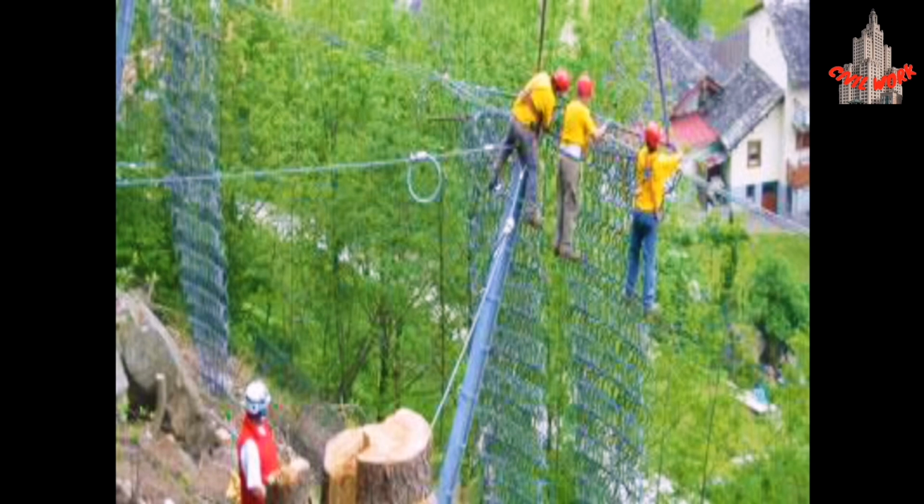How does wire mesh prevent landslides? It creates surface stabilization. Wire mesh is installed over exposed rock faces or steep slopes to prevent loose rocks from falling. It acts as a protective cover that catches and holds rock, reducing the risk of rock fall.